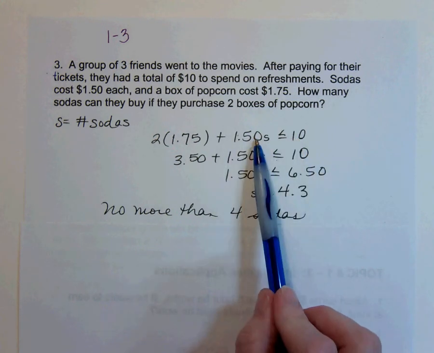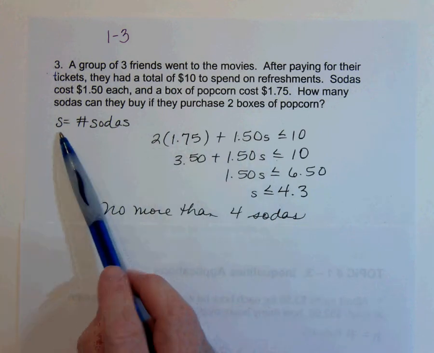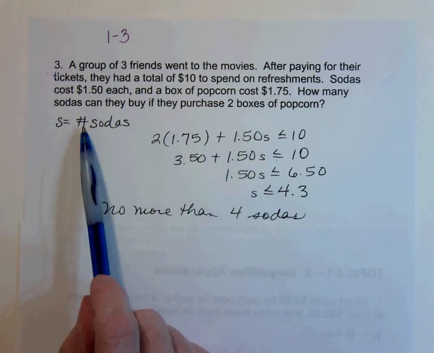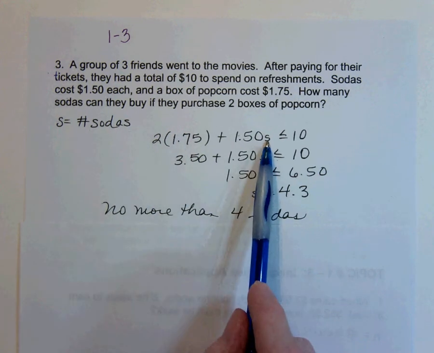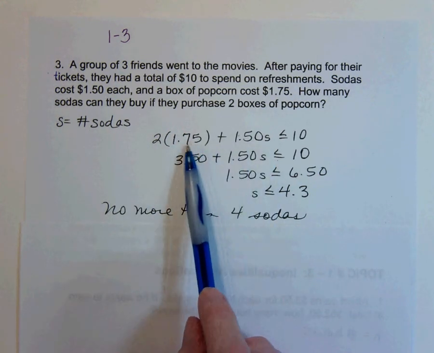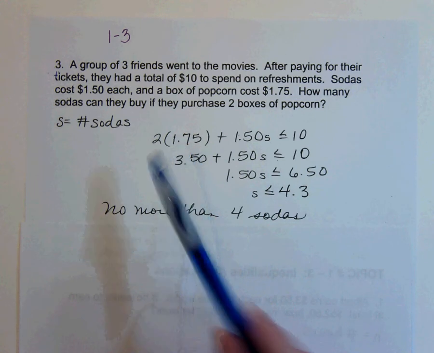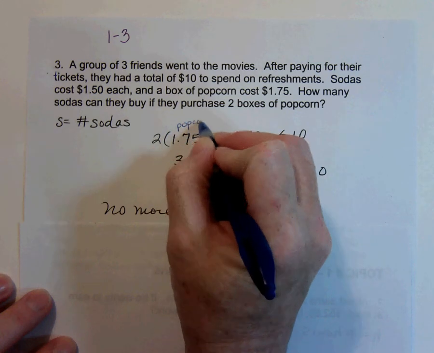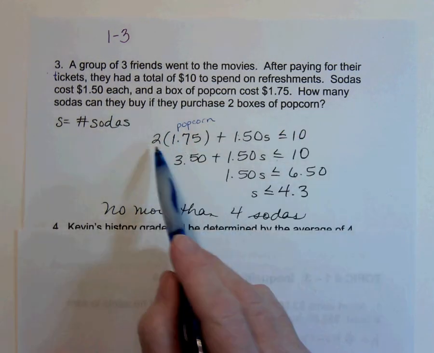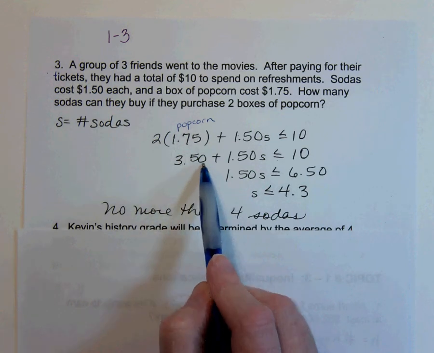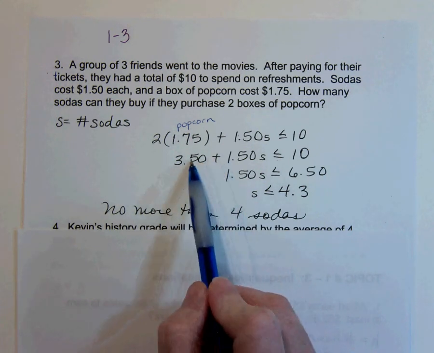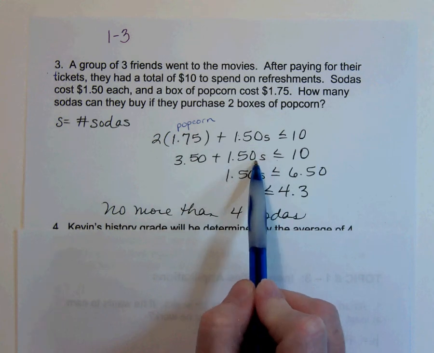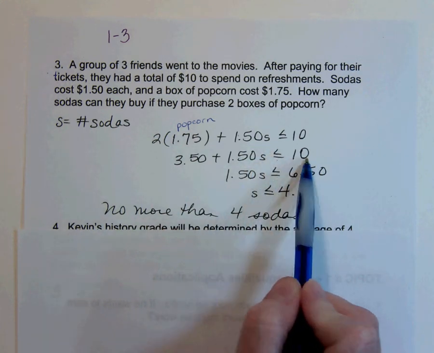If the sodas, it's always good to mark what your variable represents, so that represents the sodas, were $1.50, and the boxes of popcorn, they already told us how much they were. So if you want to, in your expression, you could write what this was. This is the popcorn. Alright, so after I multiply that, I get $3.50 for my 2 boxes of popcorn purchased. And how many sodas could I buy? So popcorn plus the sodas that we don't know how many we could buy, but I can't spend more than $10.